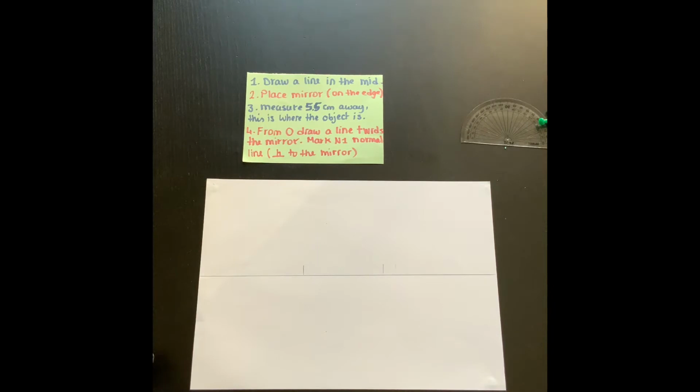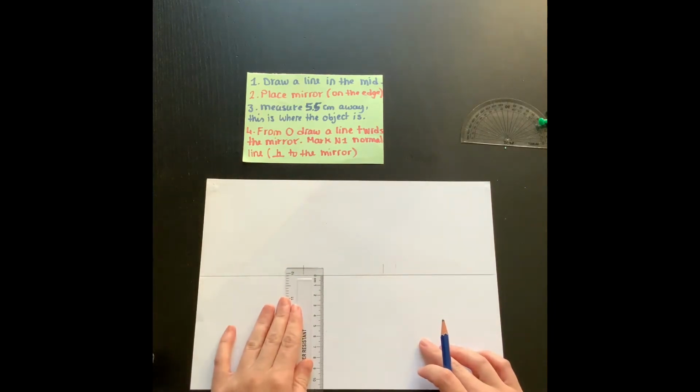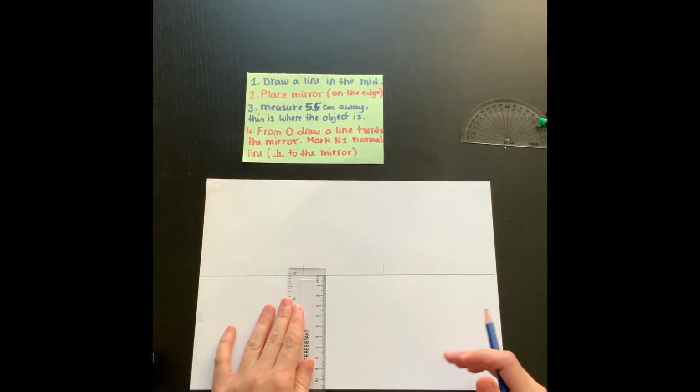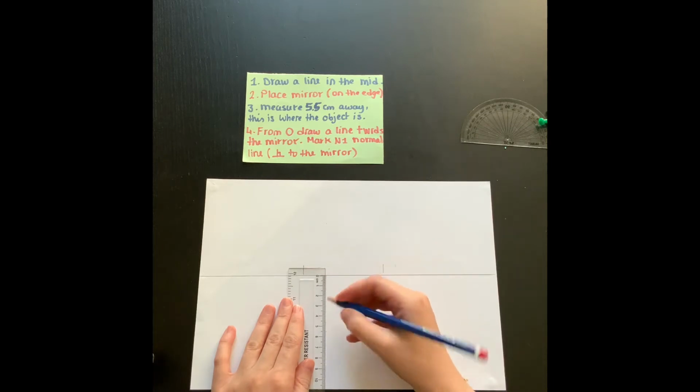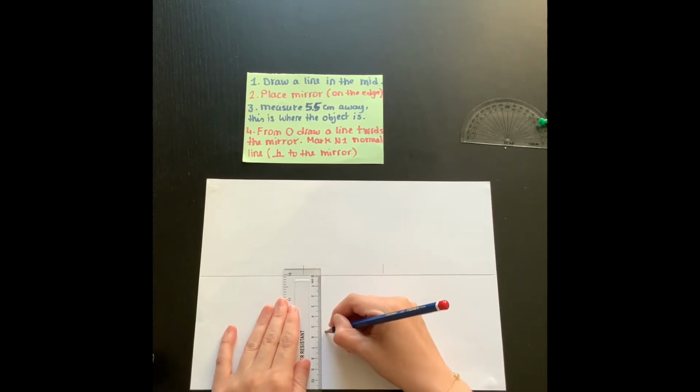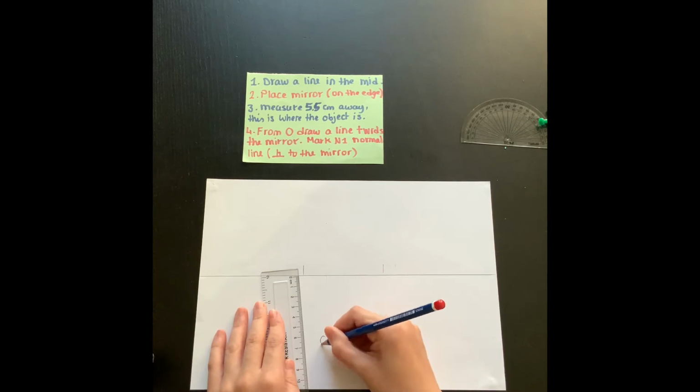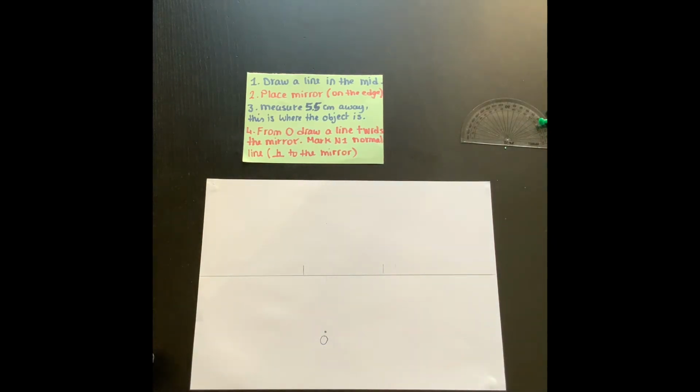Next we want to decide where our object would be. So you're taking your ruler, make sure it's 90 degrees with the surface of the mirror and measure around 5.5 centimeters. Place a dot and call it O, representing our object.